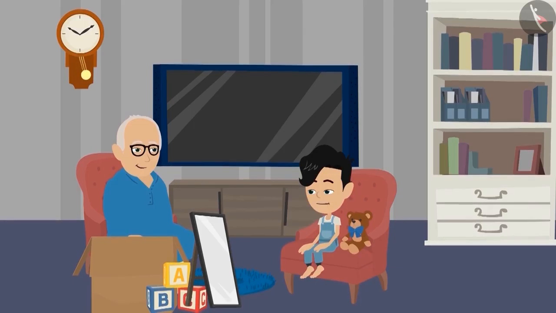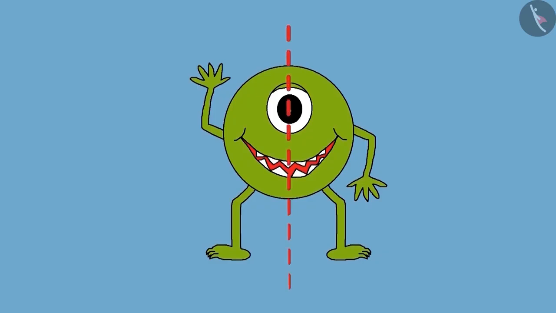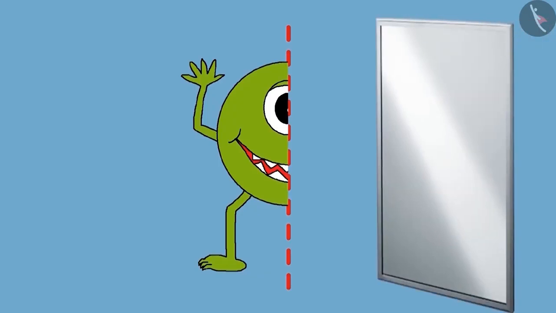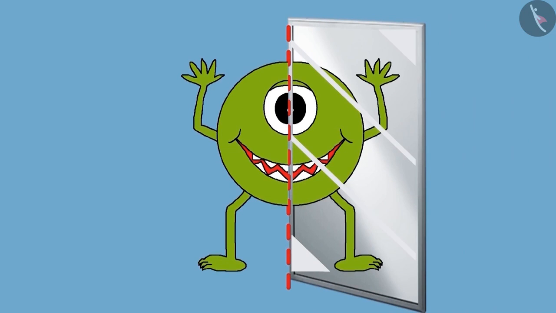Dadaji, this cartoon is very interesting. But how can both its hands be up? It has one hand up and one hand down, Dadaji. Pinku, look carefully. If you place the mirror on this line and face the mirror to the right, you will get such a picture. I'll keep the mirror once and see. Dadaji, both hands are up.